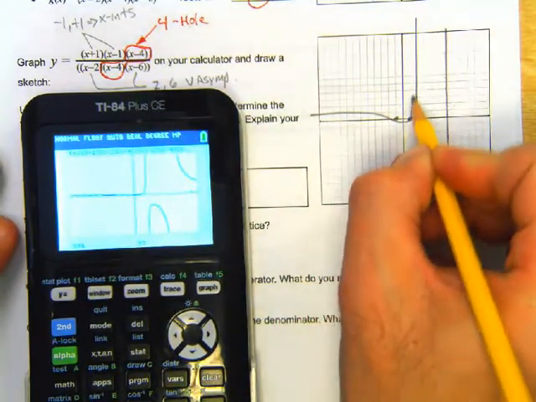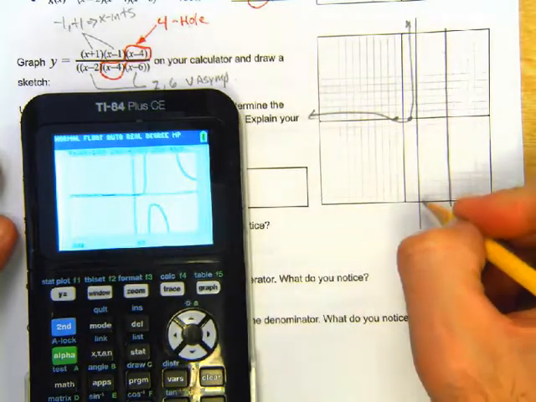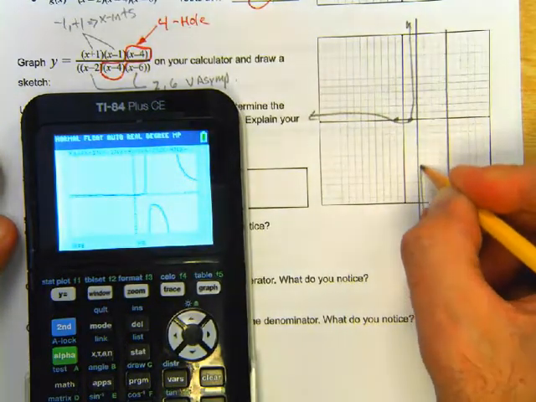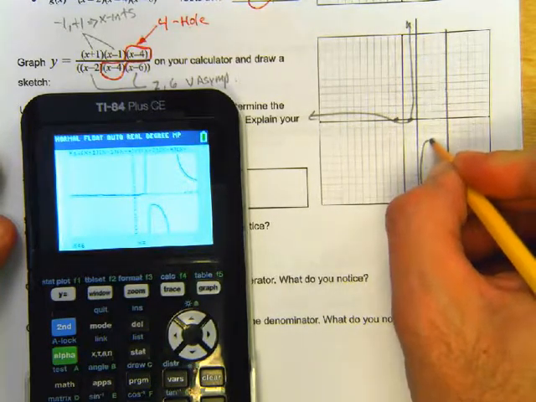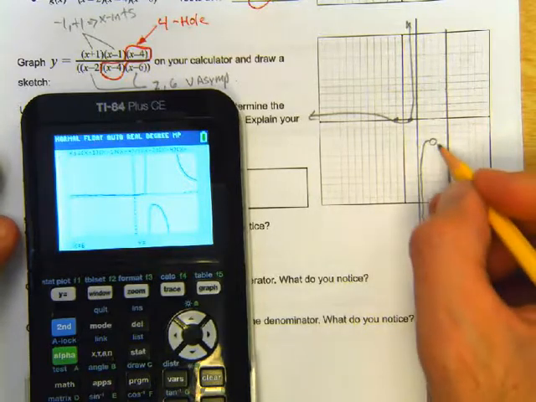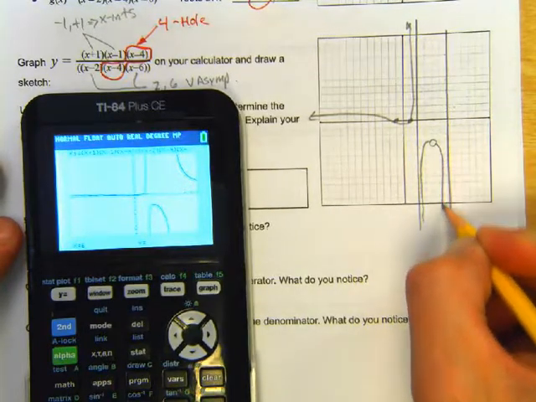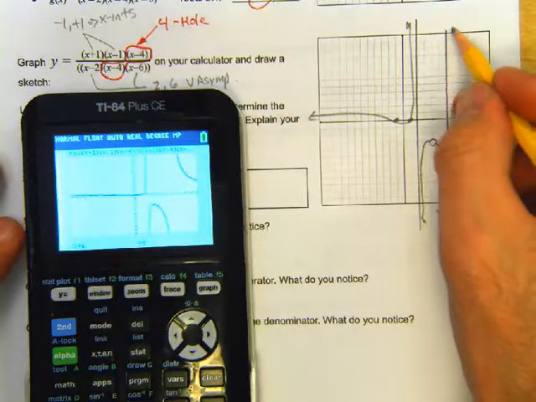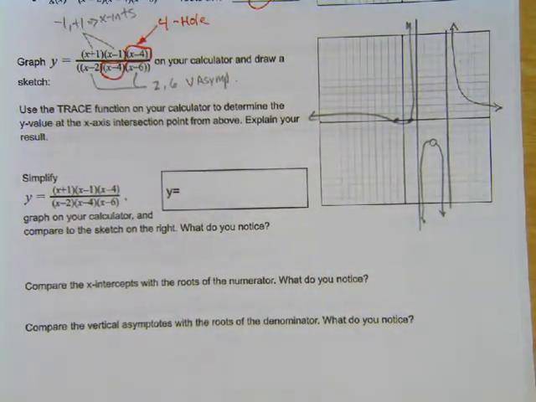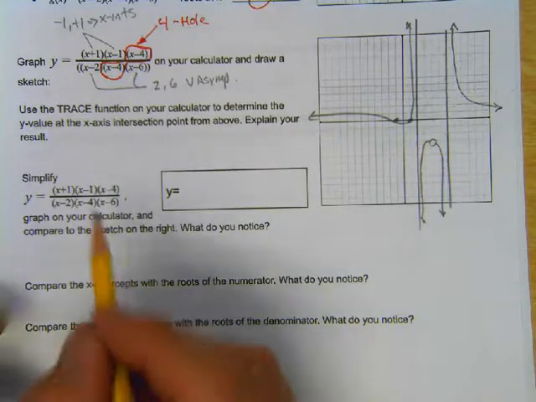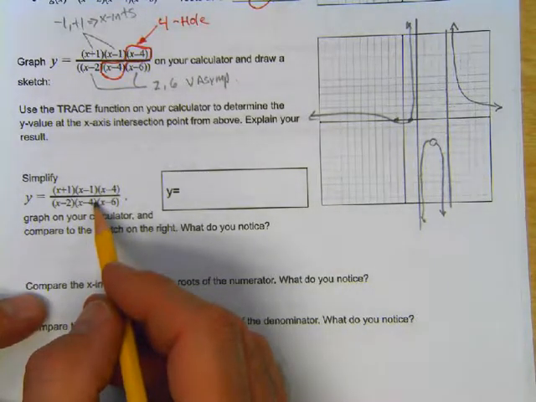And the other non-canceling root in the denominator is 6, and that's undefined. So that's a vertical asymptote. So we know the function looks like this. As the function comes up here, when it reaches x equals 4, it becomes undefined in a hole, and then continues on, and then does something like that.